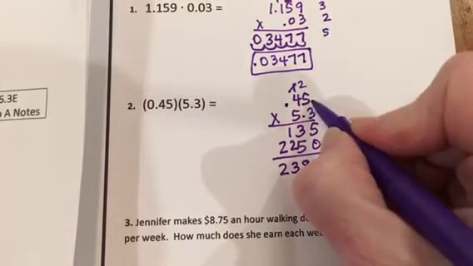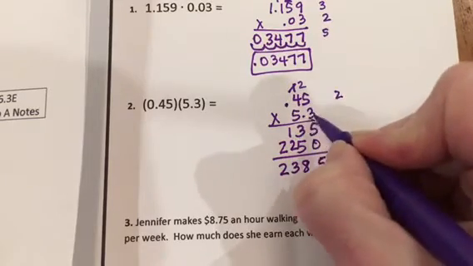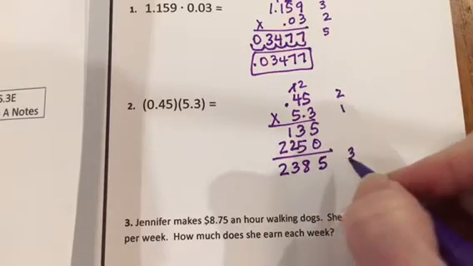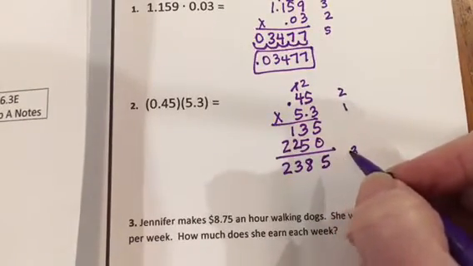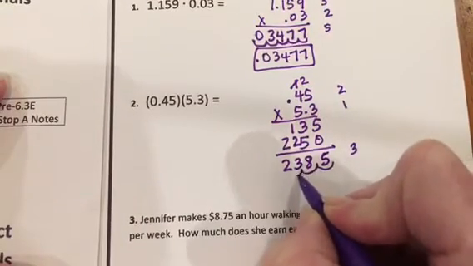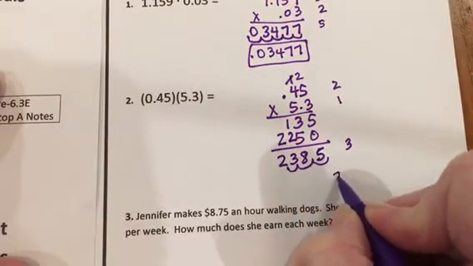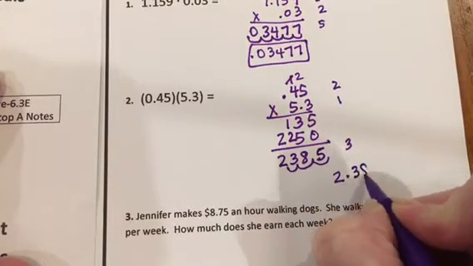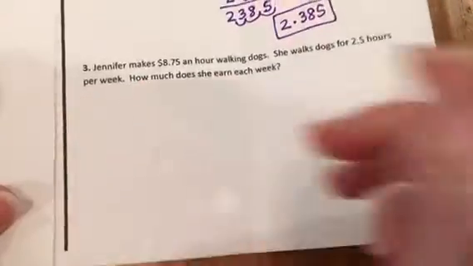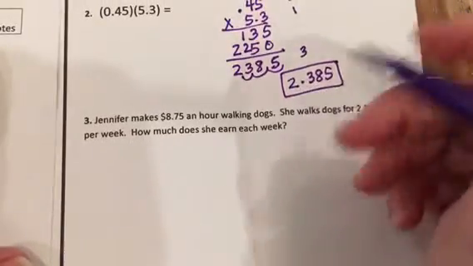All right, so if I count this first factor, 1, 2, there are 2 decimal places. If I count the second factor, there's 1 decimal place. So 2 plus 1 is 3. That means I need a total of 3 decimal places in my product. So I'm going to start from the back and count 3. 1, 2, 3. So that puts the decimal between the 2 and the 3. So this answer is 2.385.